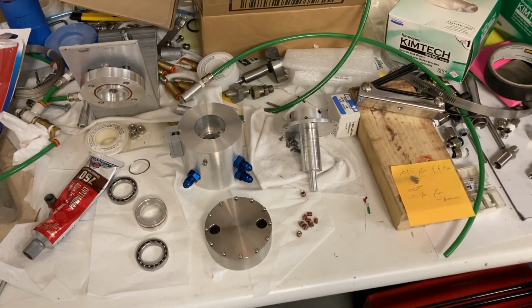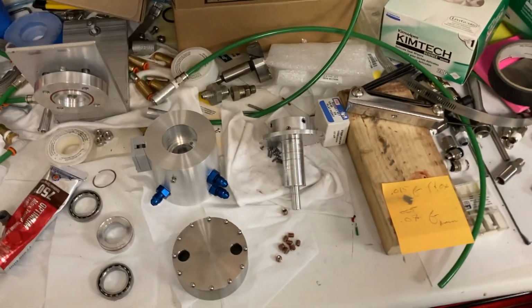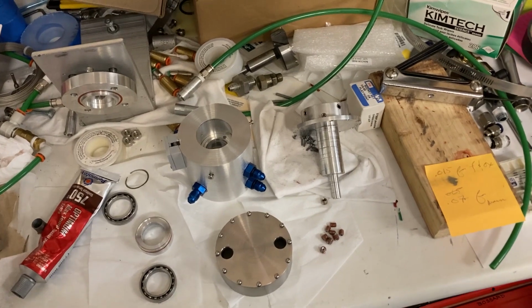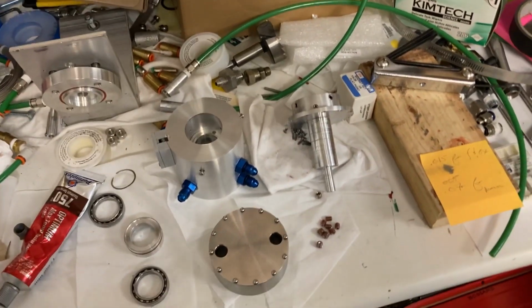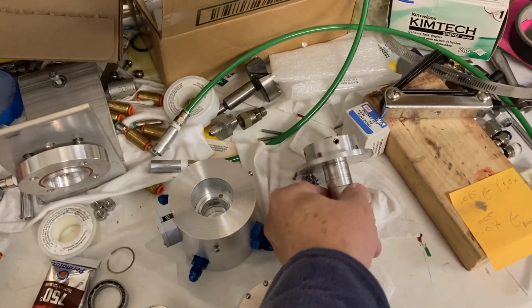So I just wanted to give you a quick update on the status of the Turborocket Engine Mark VI testing. Here we see the Turborocket Mark VI motor assembly in its sort of disassembled state. And what I've been doing is I've been putting new orifices in the rotor assembly.